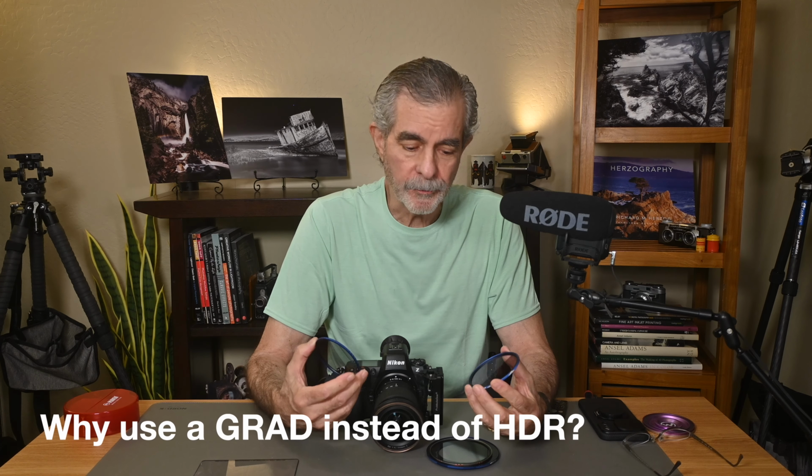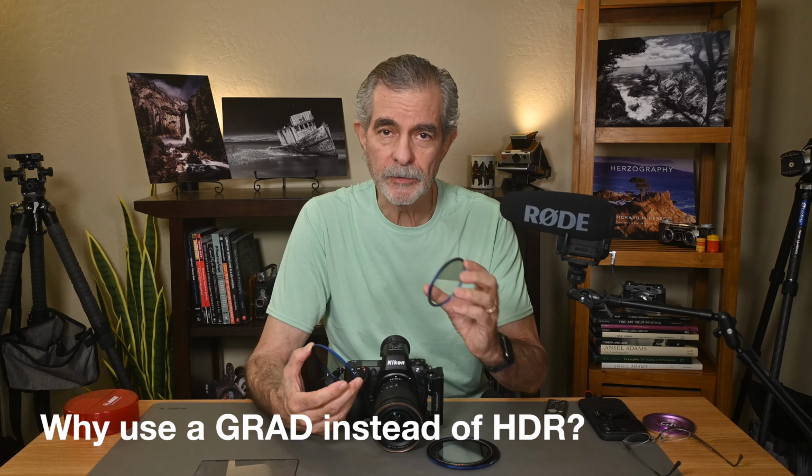HDR bracketing came out, it was all the rage, and you see it built into many cameras and very easy to do in Lightroom. But why would you want to go through using these graduated ND filters? Well, one of the biggest advantages is moving subjects.